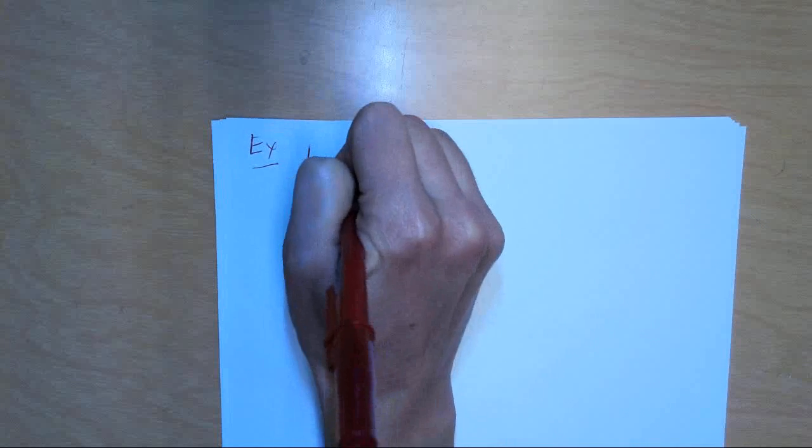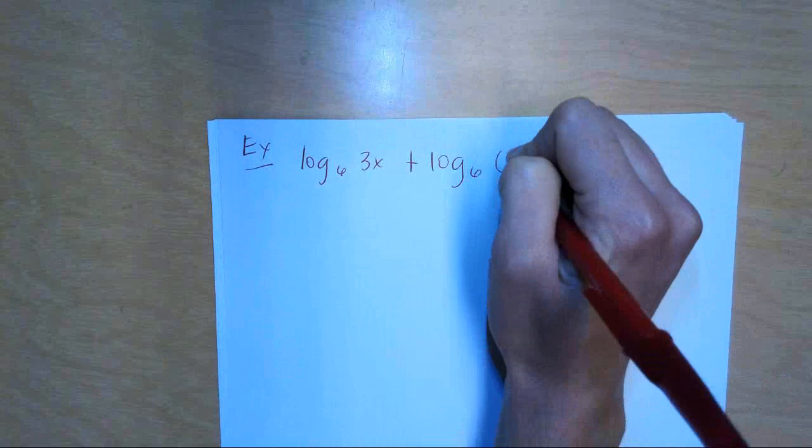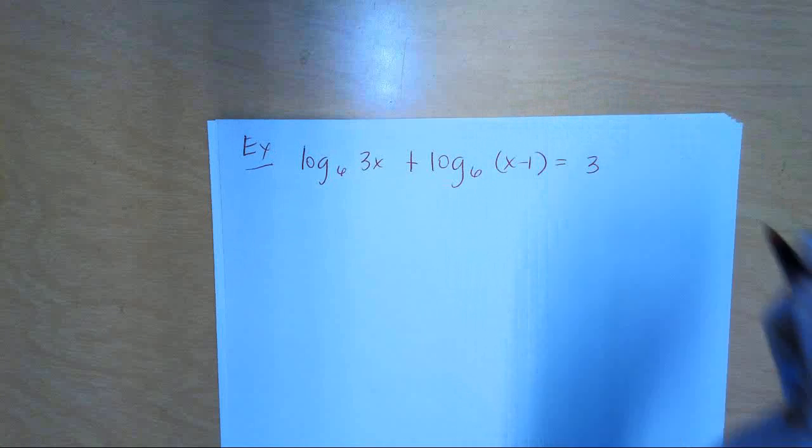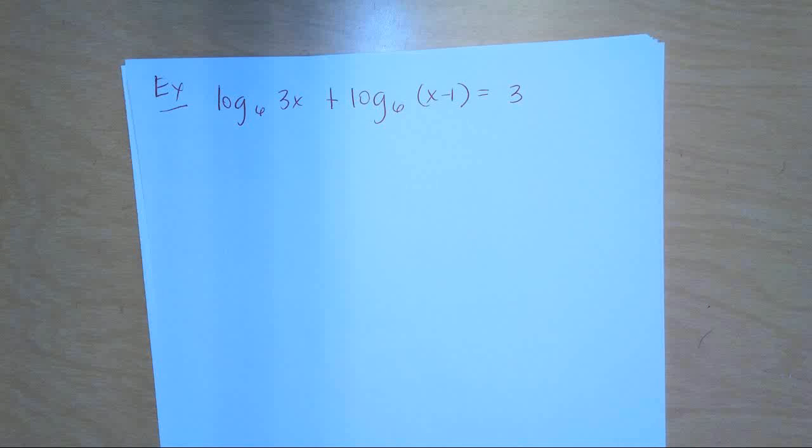Log base 6 of 3x plus log base 6 of x minus 1 equals 3. Is this type 1 or type 2? Could you change it to be a log equals a log?